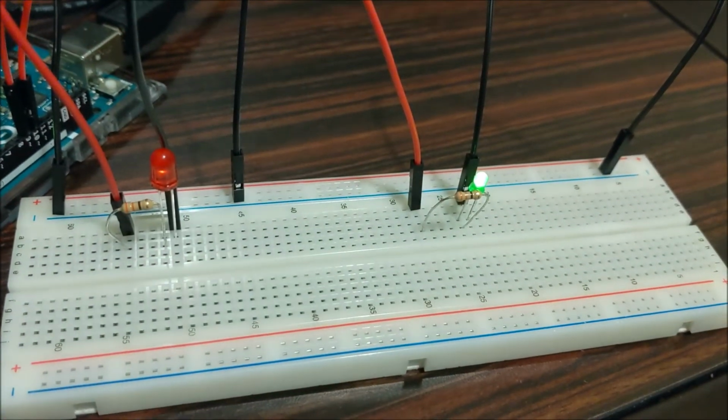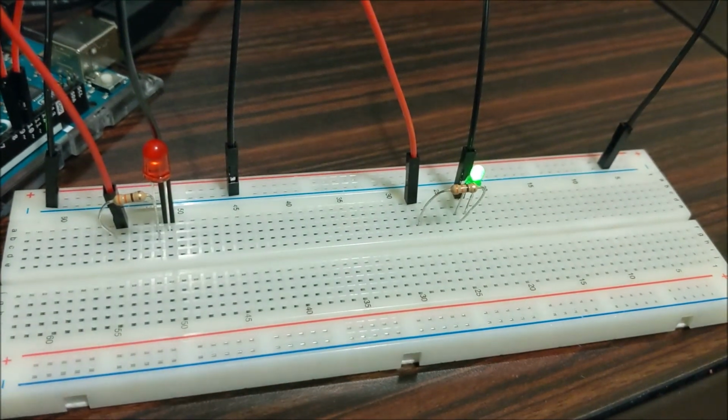Every resistor used within this lab is orange, orange, brown, or 330 ohms.